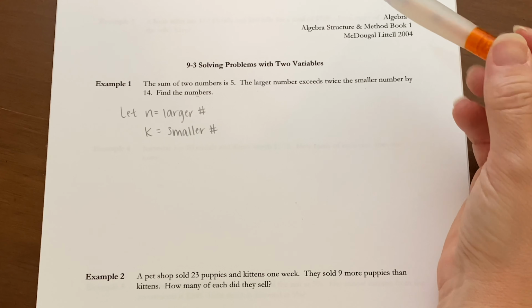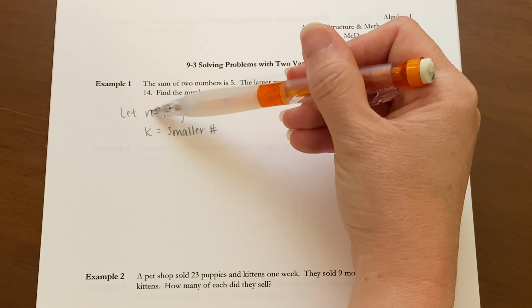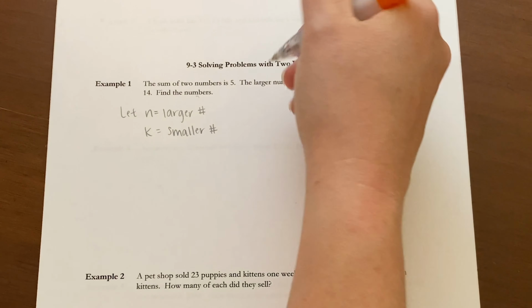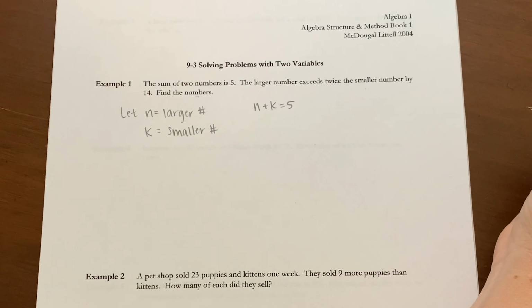Now, we're going to go back through and read it again, and we're going to see what kind of information we could get this time. The sum of two numbers is 5. Okay, well, I have two numbers, N and K. Their sum is 5. I can write an equation with that. N plus K equals 5. So there's my first equation.